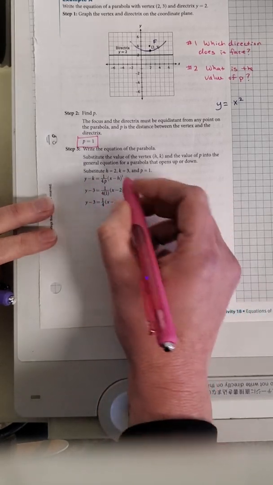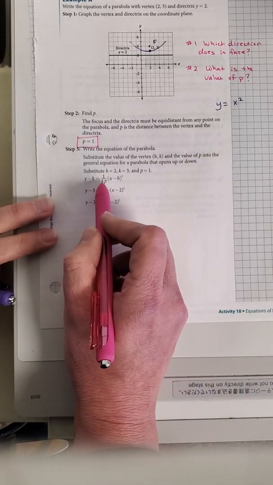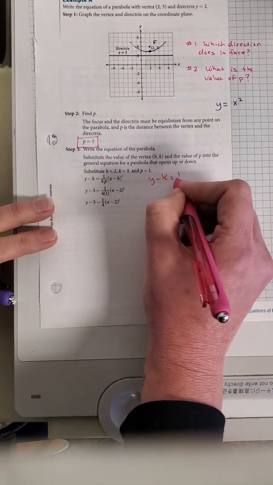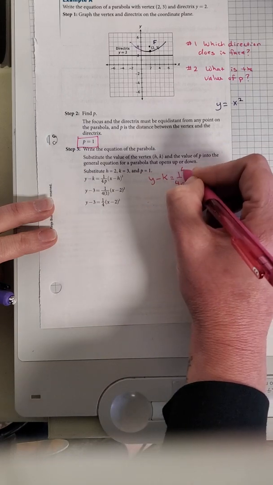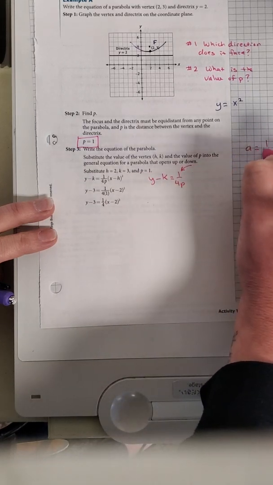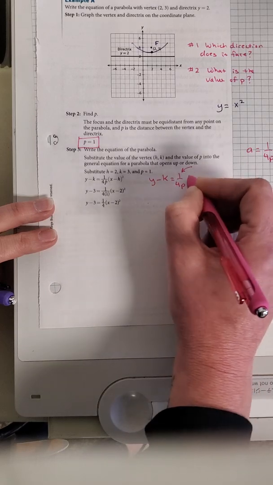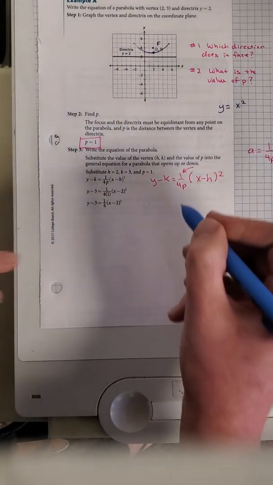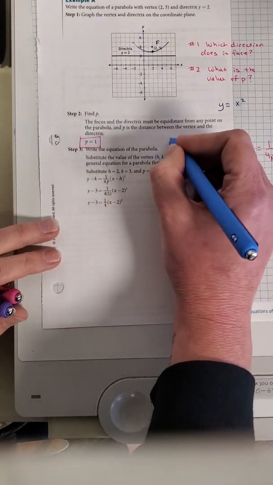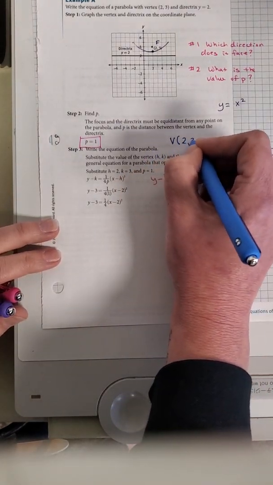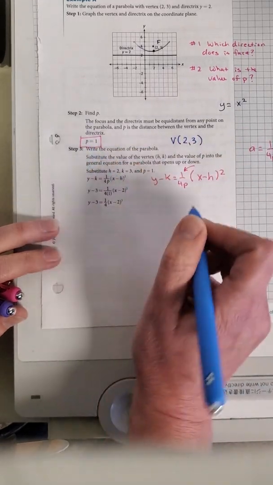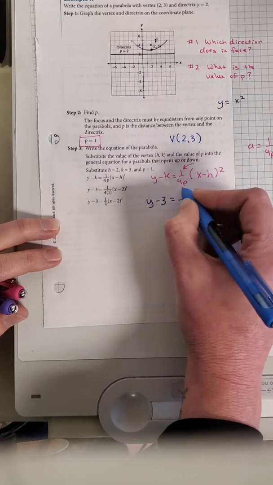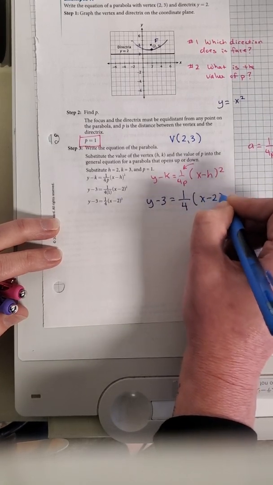This is what we've already been doing, but instead of using vertex form, we are now using transformation form. So we have y minus k equals 1/4p. By the way, a is equal to 1/4p. I think you can see that here. And then x minus h squared. And so we're going to put in our vertex. Our vertex was at 2 comma 3, and our p value was 1. So y minus 3 equals 1/4, p is 1, x minus 2 quantity squared.